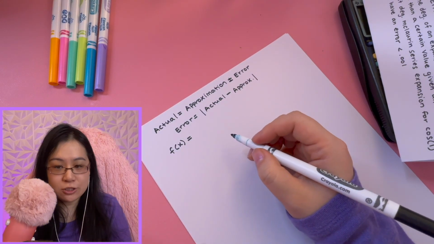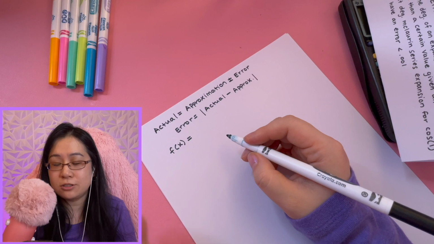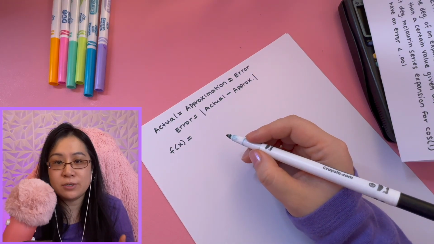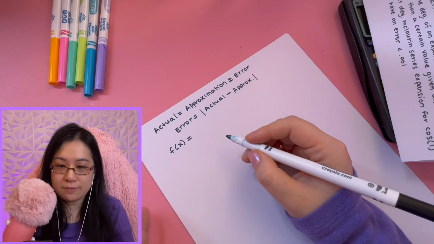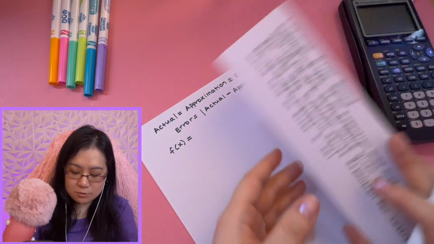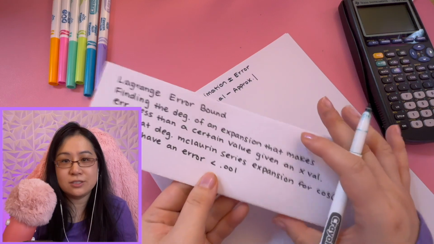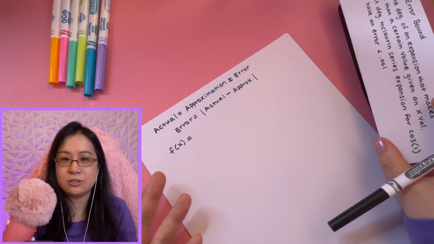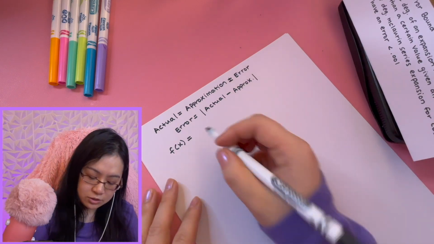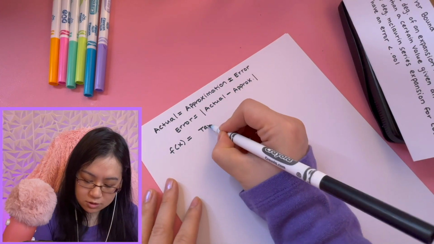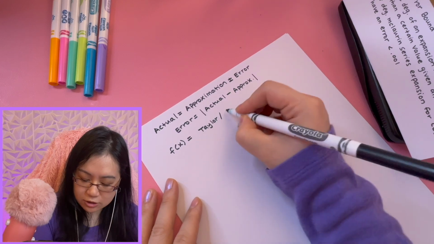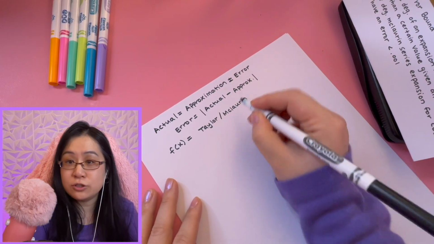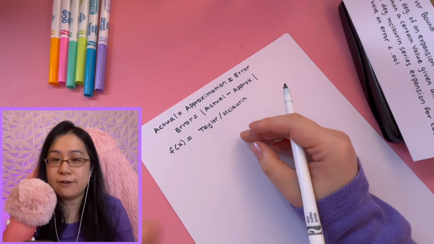Our approximation is going to be our Taylor series or polynomial to a particular degree, an n degree. In this case, this person wants to look at the Maclaurin series. That's just a special case of the Taylor series. It's just a Taylor series about 0. So we use Taylor or Maclaurin up to a particular degree, a finite degree.